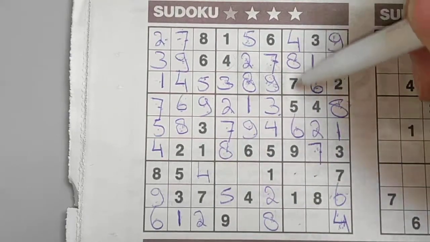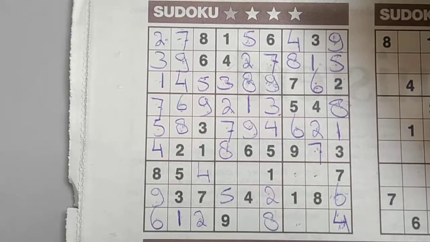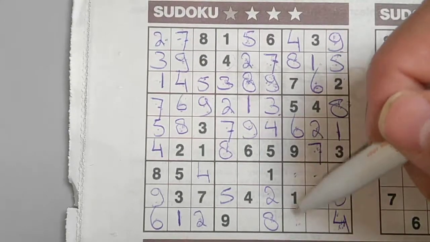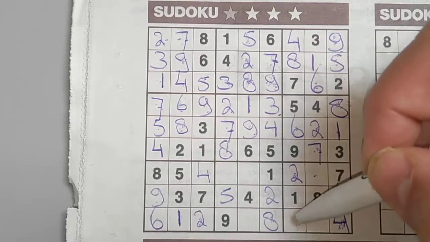2 missing numbers in this column for the numbers 2 and 3. We have a 2 now, so no 2 there. 2 should be here, and the 3 goes there.